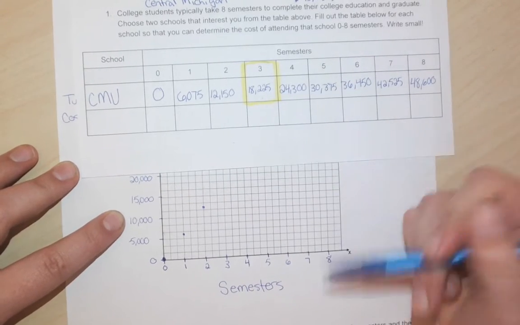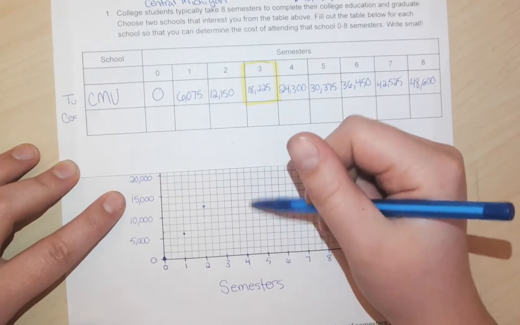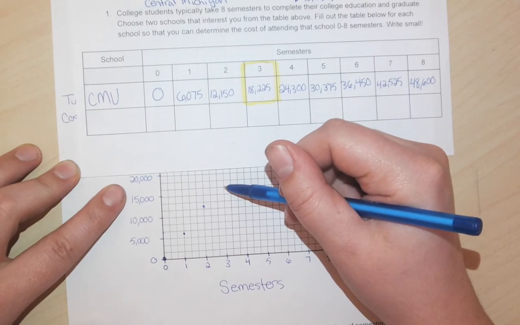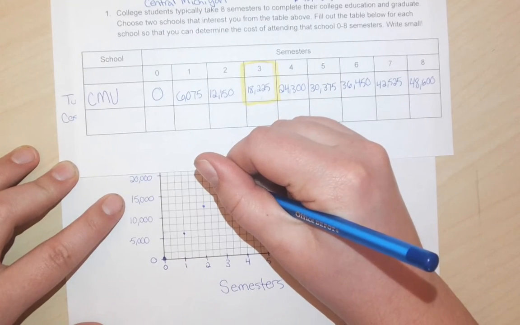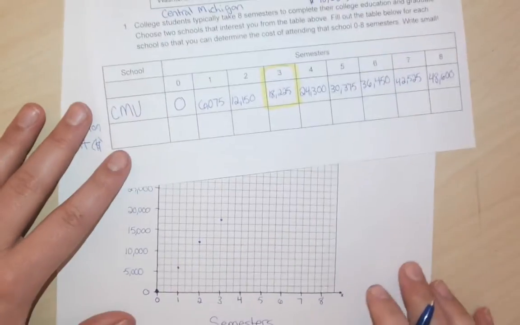Now with 3, I have to go to where 18,225 is. So let's see, that's 15,000. Next one would be 16,600. After that would be 18,000, about 300. So I'm right under this line right here. And I'm going to continue on.